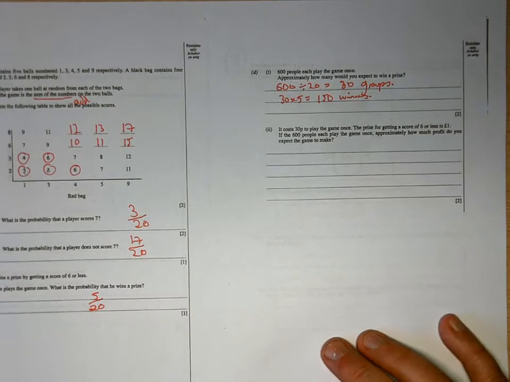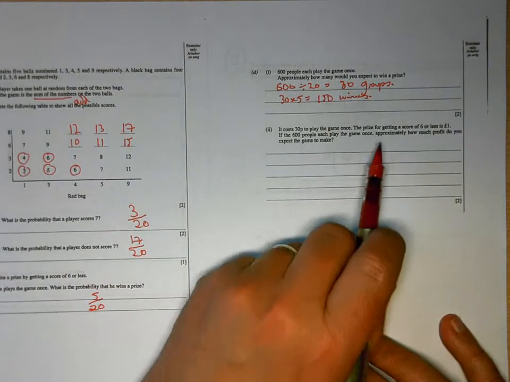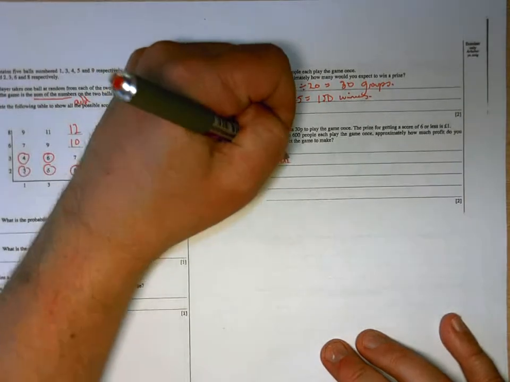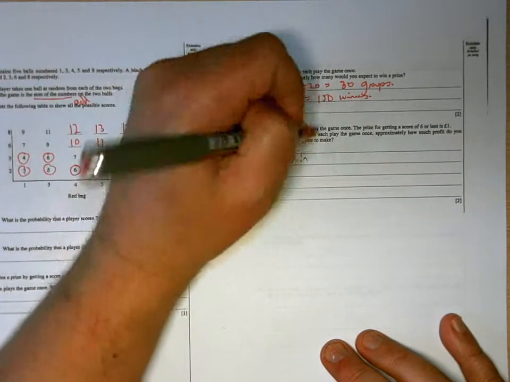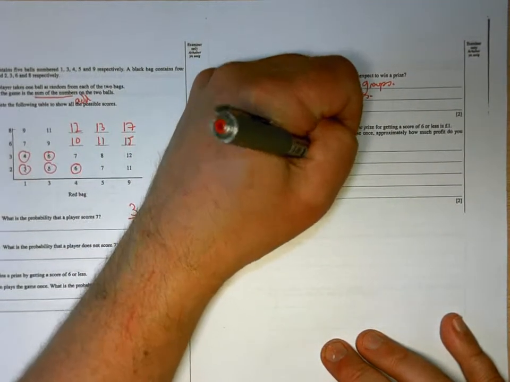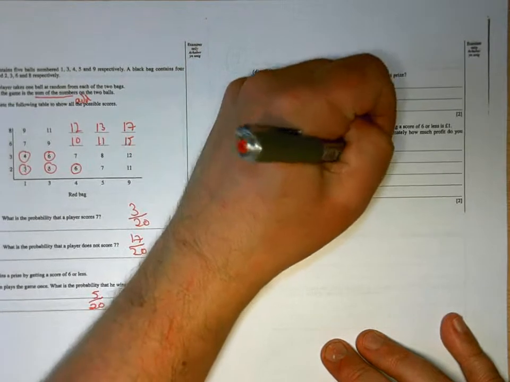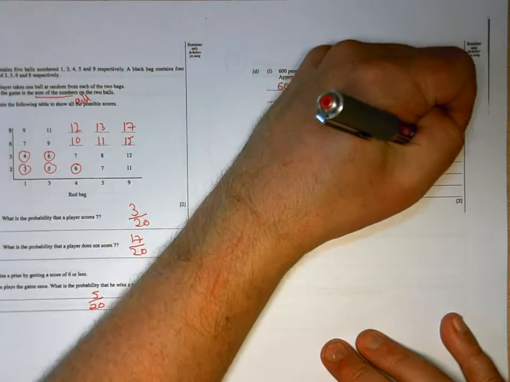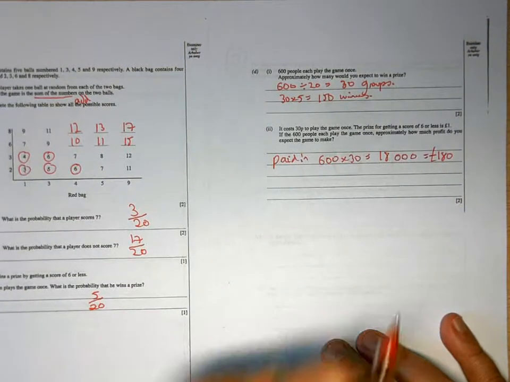It costs 30 pence to play the game once. The prize for getting a score of 6 or less is £1. So paid into the game, you're going to have 600 lots of 30, which is going to be £180. And for 6 or less, you're going to win £1.